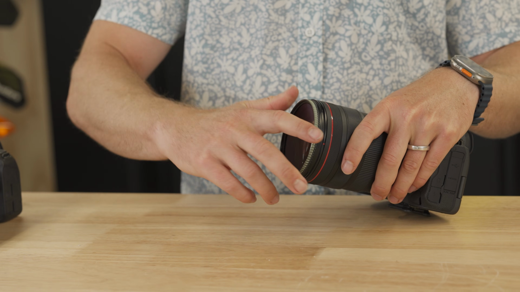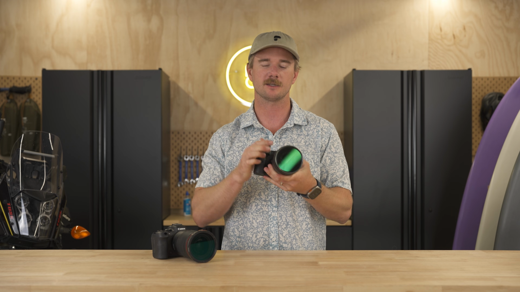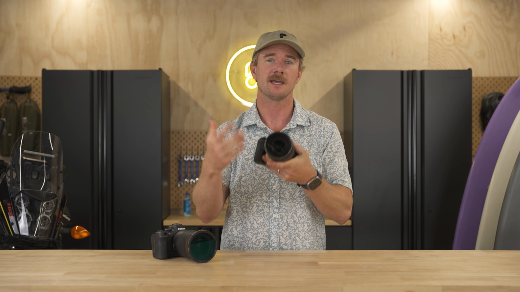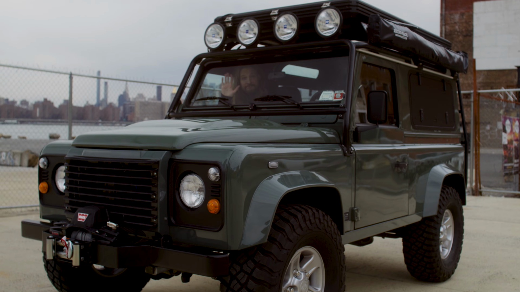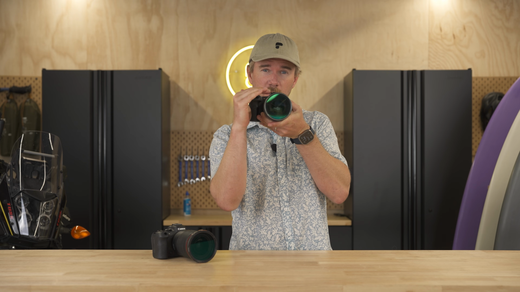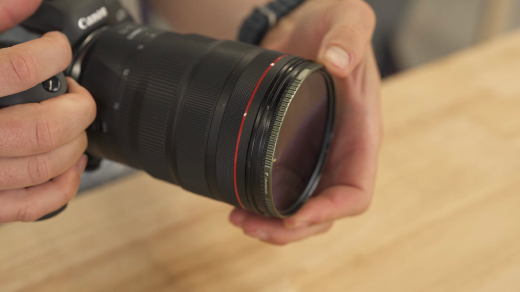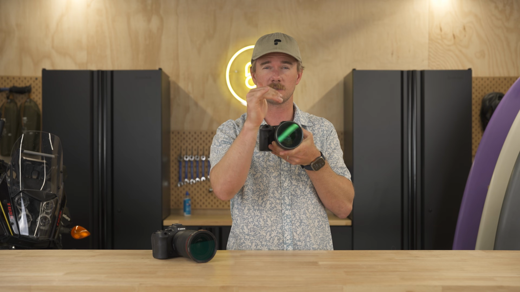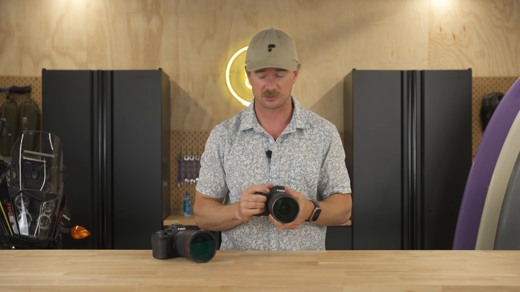So once you thread this thing on, there's really only one thing you need to know: your mist is always engaged and your polarizer is controlled by this outer ring. If you want to reduce glare, you rotate this until you see exactly what you want in the viewfinder, whether it's reduce glare, or if you want to disengage the polarizer, you rotate it until you see what you like, if you do want the reflections.